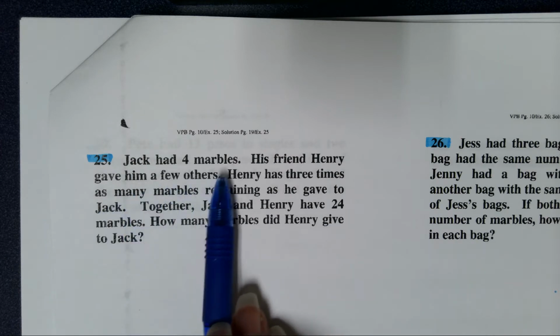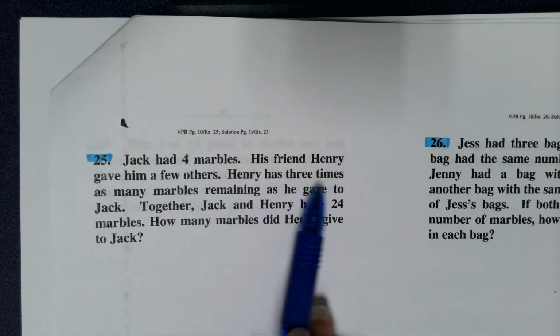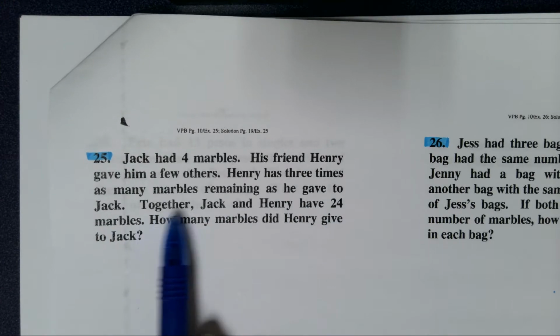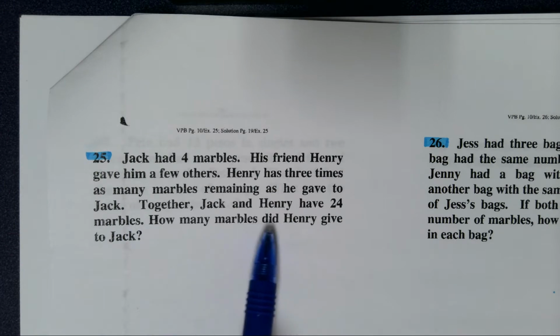Jack had 4 marbles. His friend Henry gave him a few others. Henry has 3 times as many marbles remaining as he gave to Jack. Together, Jack and Henry have 24 marbles. How many marbles did Henry give to Jack?